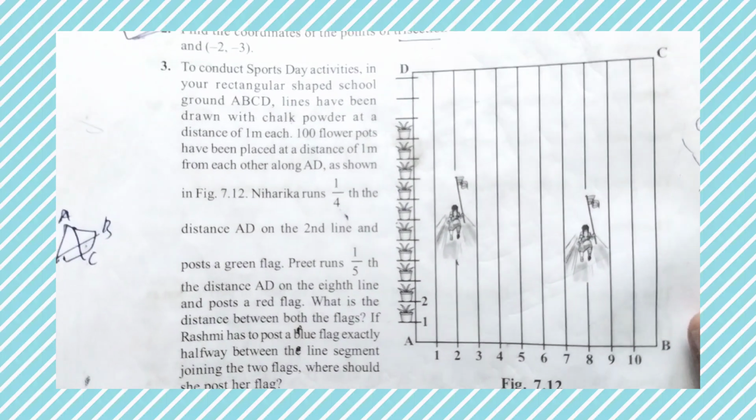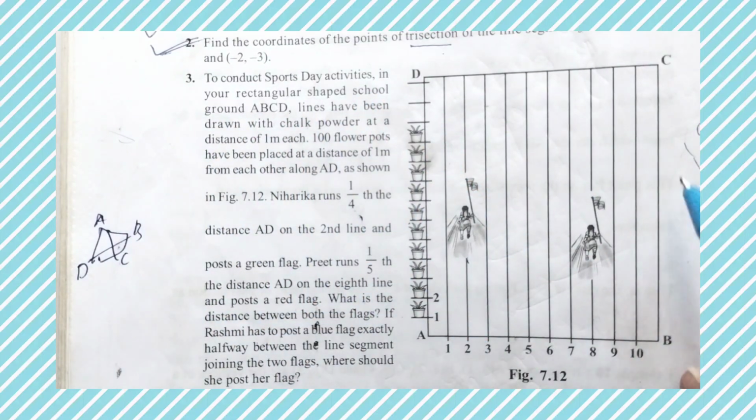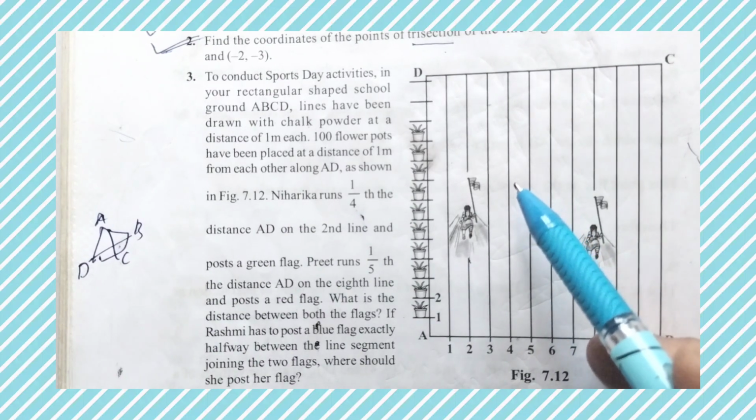So in this third question, one activity is there, that is sports day activity. This question I will solve at the last.